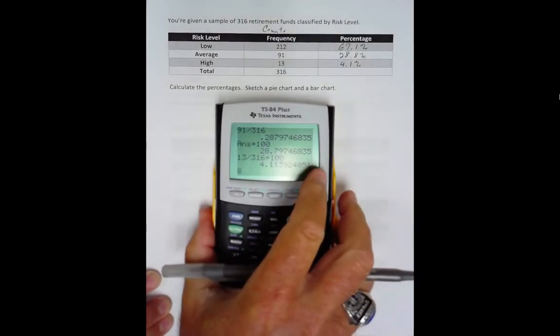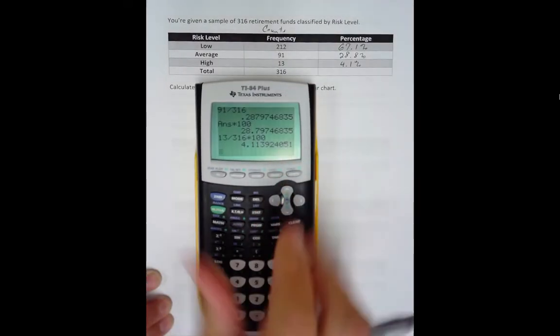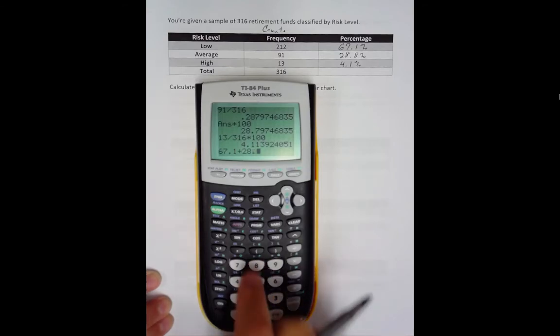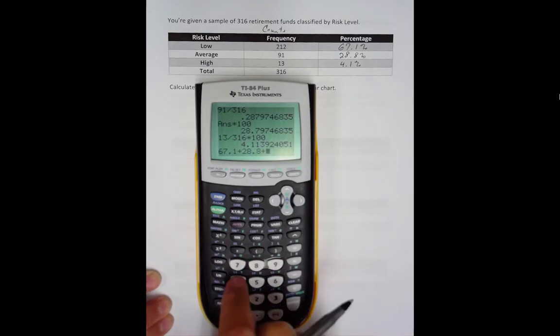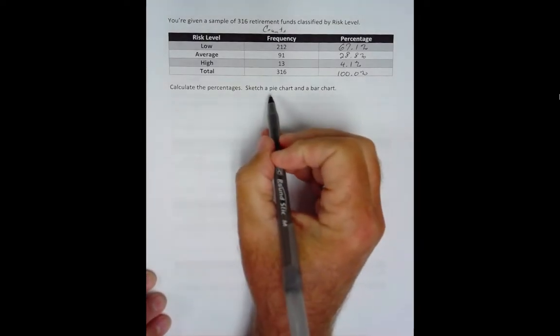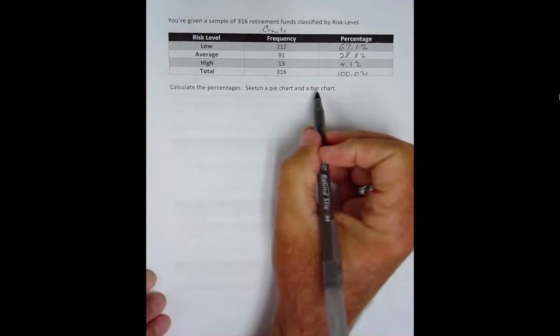Now these things will typically add up to 100, but sometimes because of rounding they don't. But I can already go ahead and tell you that in this situation it appears that they are. Yeah, so 100.0%. Now, I say sketch a pie chart and a bar chart.